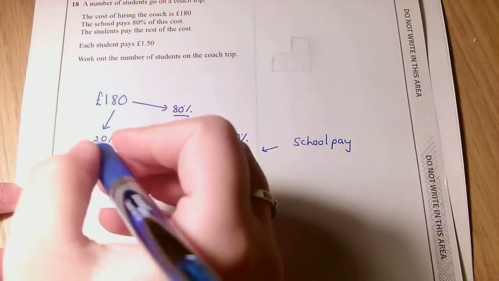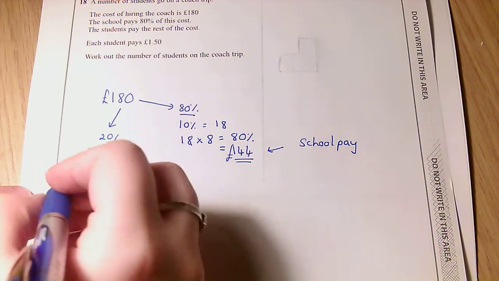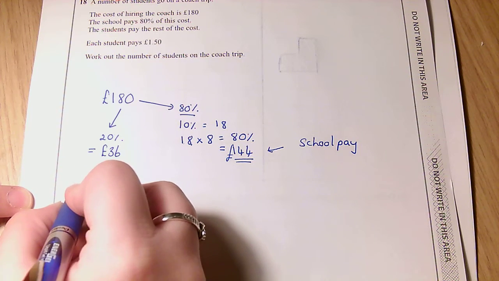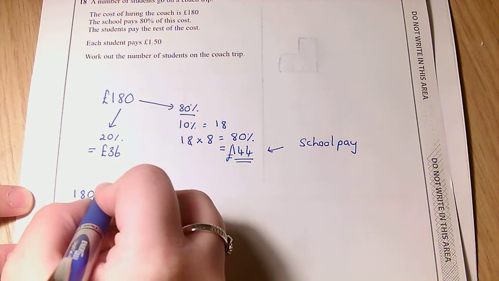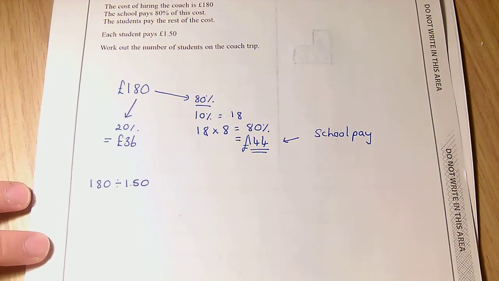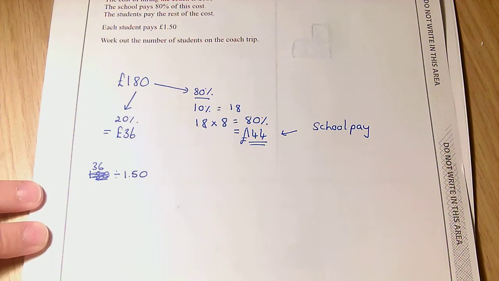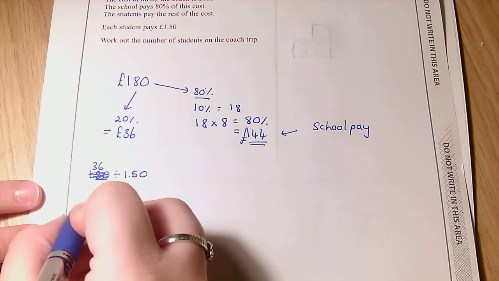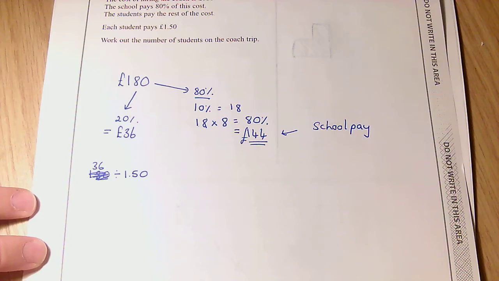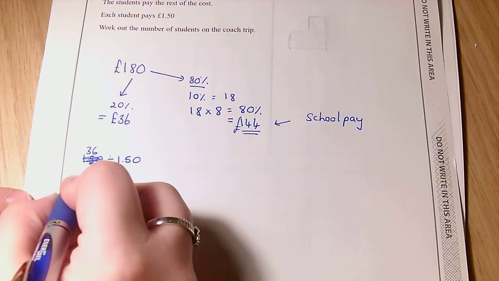So 36, and they pay £1.50 each. So 36 divided by £1.50. There's lots of different ways that I can do this, but I'm just going to go for long division counting up. It's a non-calculator, so I'm going to find this easier.